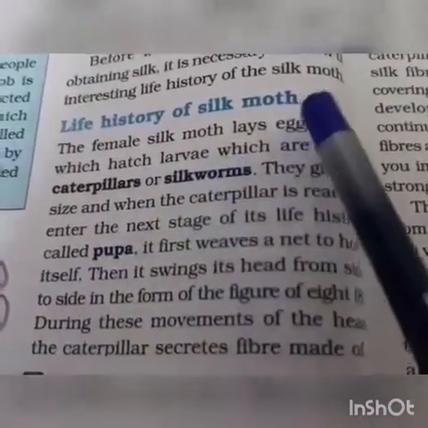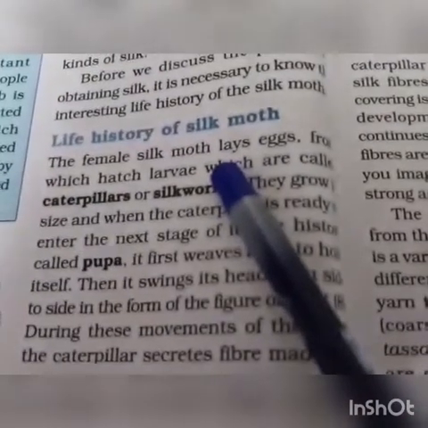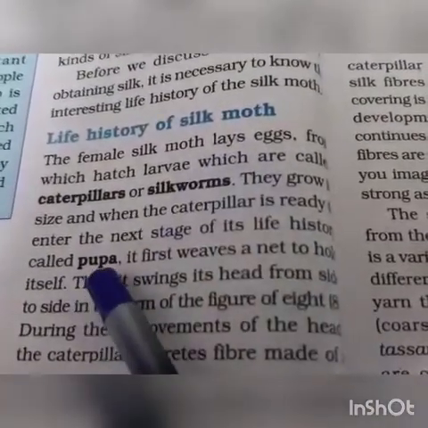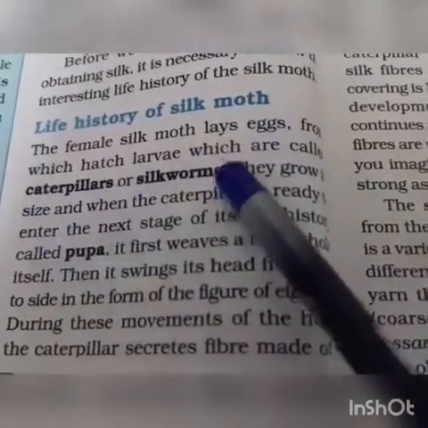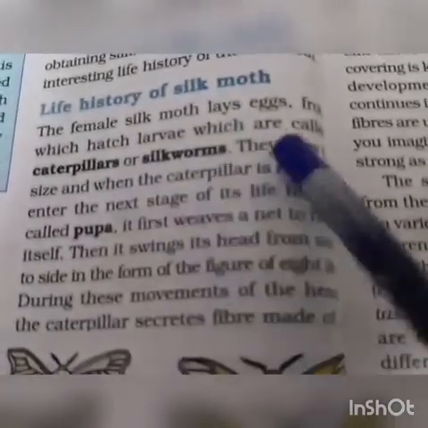So the first stage is the larva, and the second stage is the pupa. And larvae are also called the caterpillars or the silkworms. After, when they grow, they become pupa.